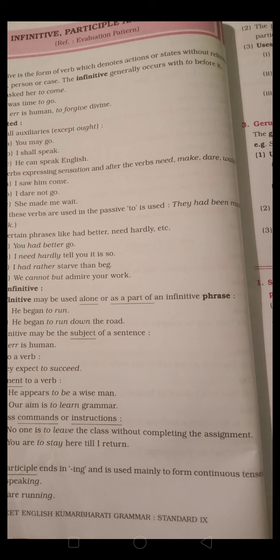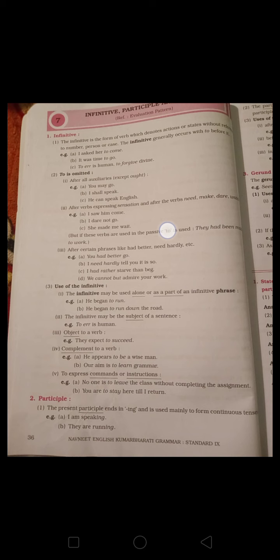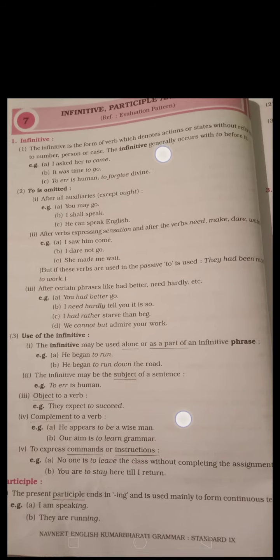The infinitive generally occurs with to before it. If the person, number or tense changes, its form does not change. The infinitive occurs with to. It is a to form. Everyone knows that.